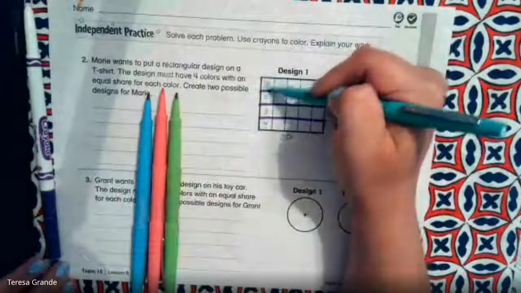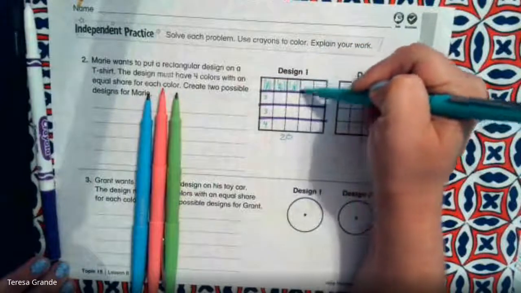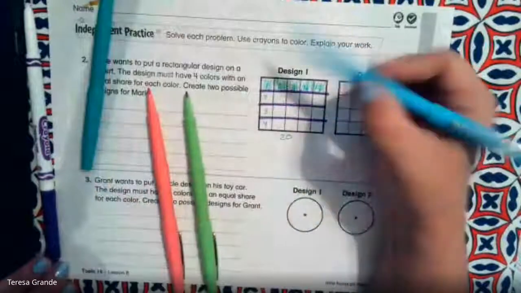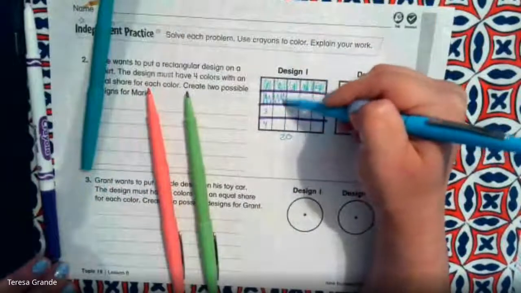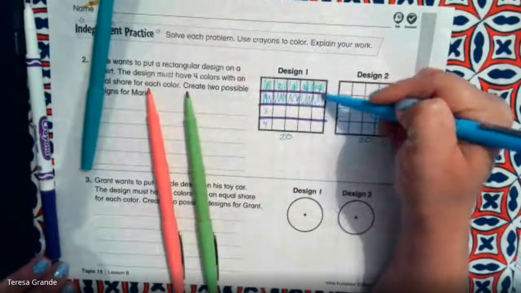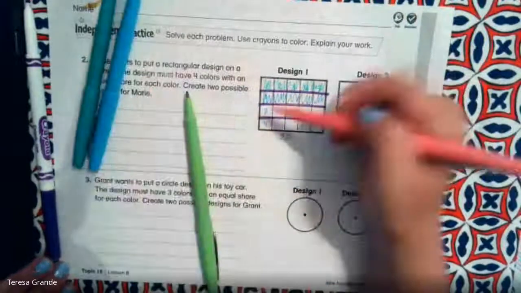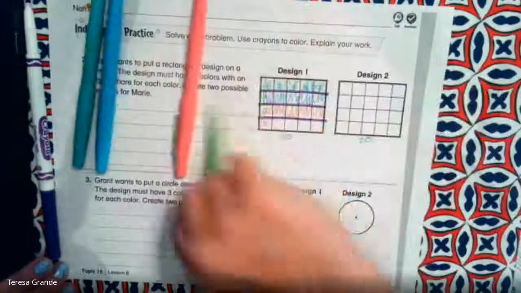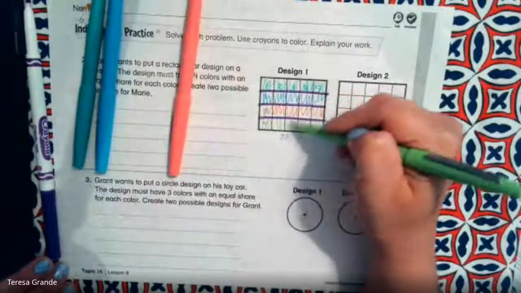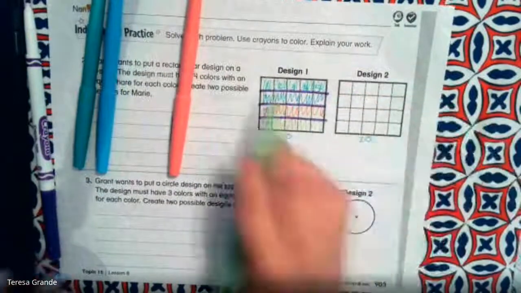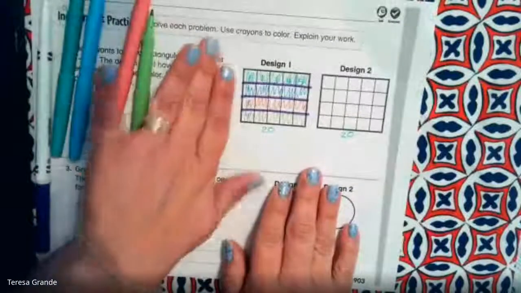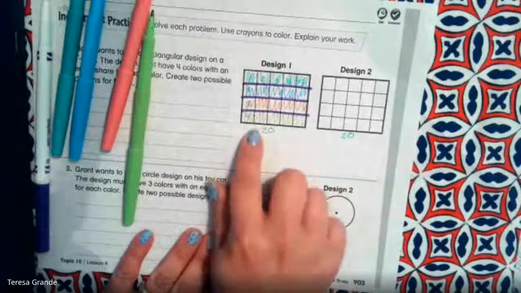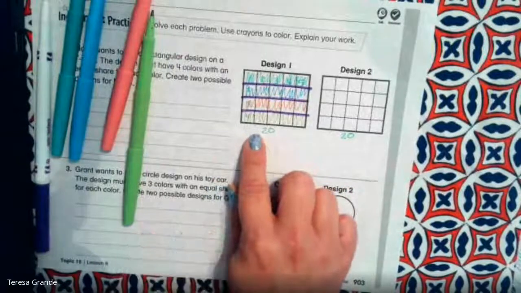Here we go. 5 pieces in one share. 5 in the second share. 5 in the third share. And 5 in the fourth share. So those are equal shares. 5 in 4 equal shares.